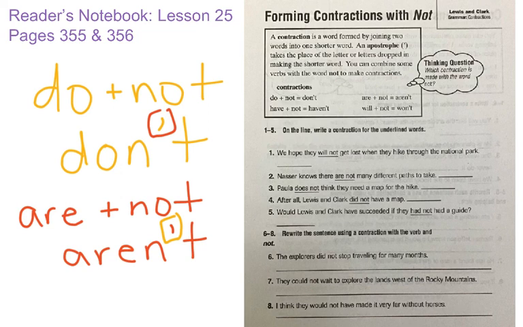Number 1 through 5, it says on the line, write a contraction for the underlined words. Okay, we hope they will not get lost when they hike through the national park. Well, the contraction for will not is the word won't. So it's W-O-N apostrophe T, won't. Number 2, Nasser knows there are not many different paths to take, and so are not. The contraction for are not is the word aren't. A-R-E-N apostrophe T, aren't. You can go ahead and complete 3, 4, and 5 on your own.